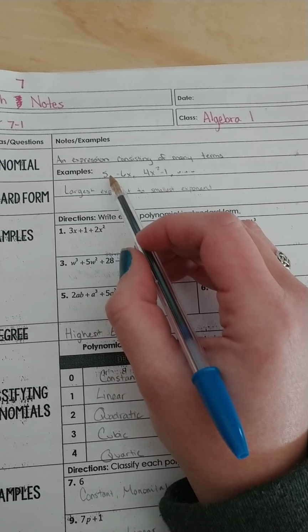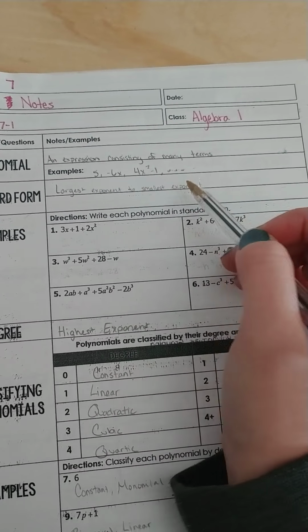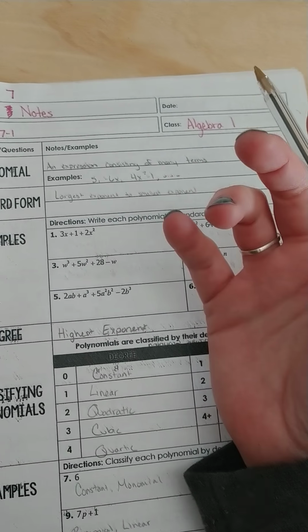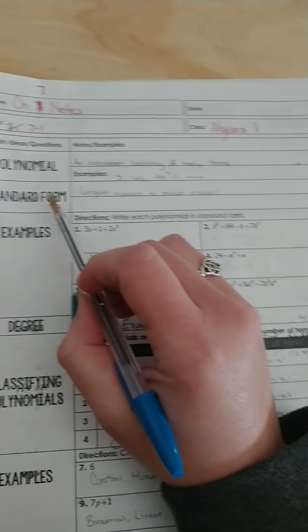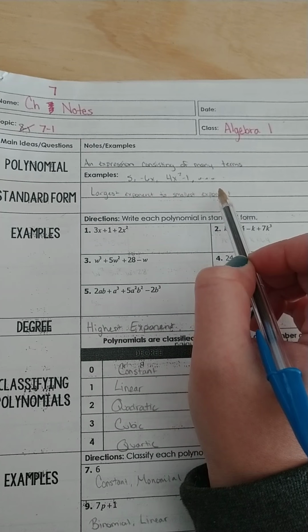So you could have, for example, 5, you could have negative 6x, you could have 4x squared minus 1. The list goes on and on and on. It is built of terms, plus signs, minus signs, the whole ordeal. You've got standard form, which is largest exponent to smallest exponent.